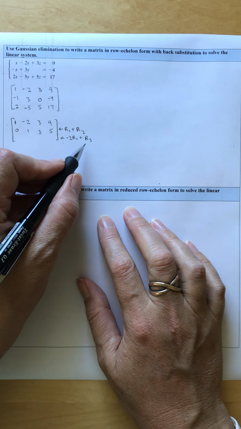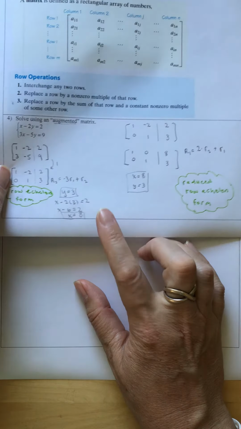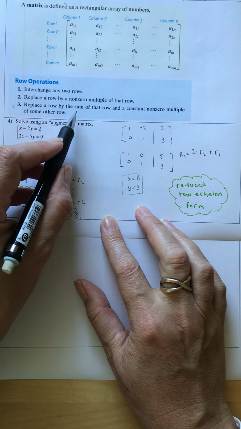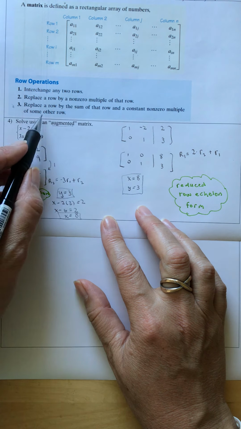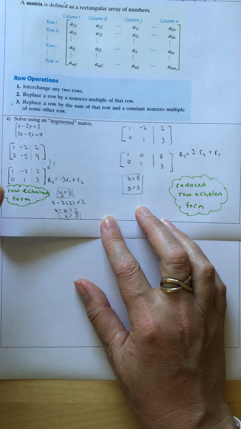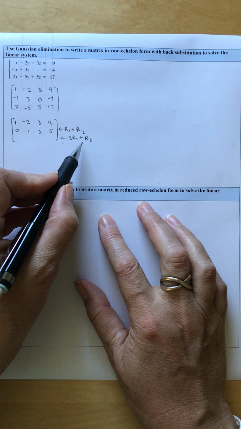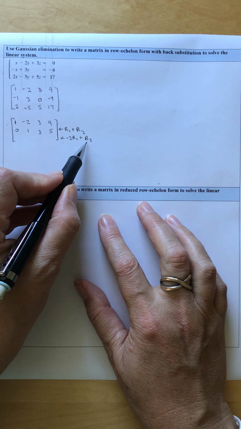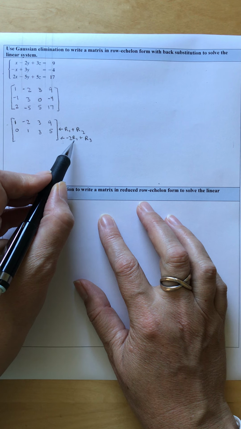So the rule that you're allowed to do that by is number 3 here. Replace a row by the sum of that row and a constant non-zero multiple of some other row. So that is exactly what we just did. We're replacing row 3 by the sum of that row, row 3, and a constant being multiplied by another row.